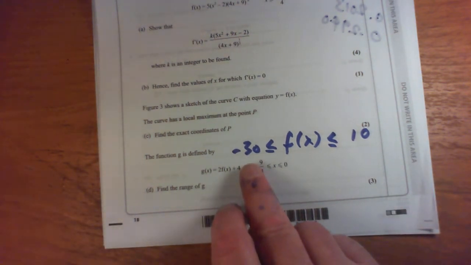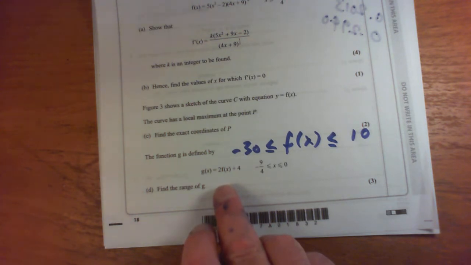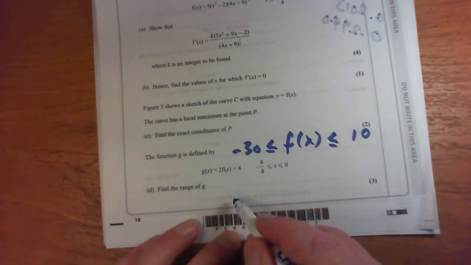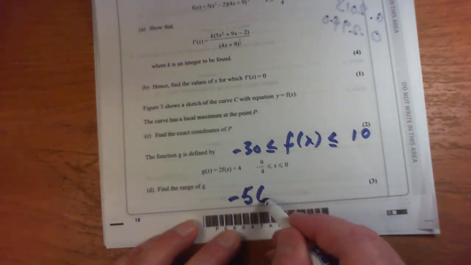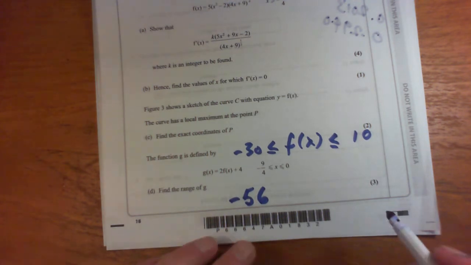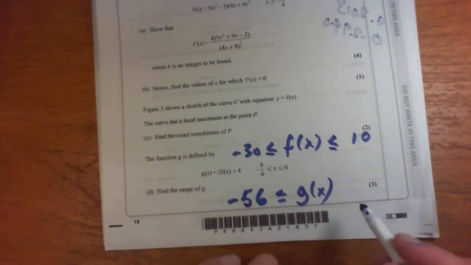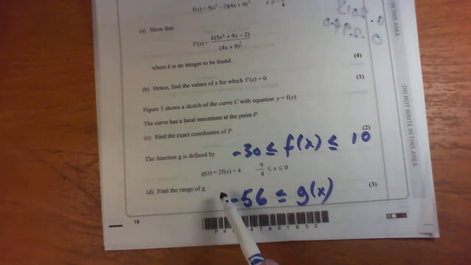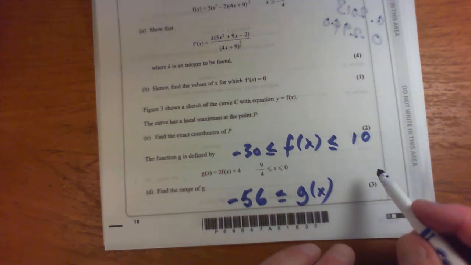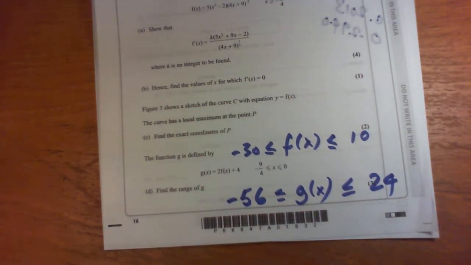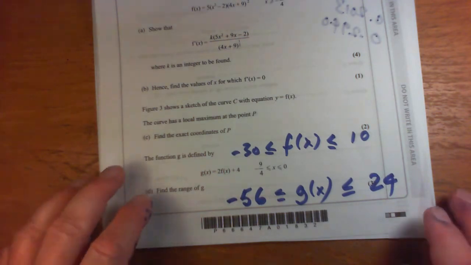So 30 becomes 2 times that, which is -60. Subtract 4, so that'll be -56, and that'll be the bottom value of the range of g. And 10: well, the range of g will be 2 times that, which is 20, plus 4, which is 24. So that's the range of g, between -56 and 24.